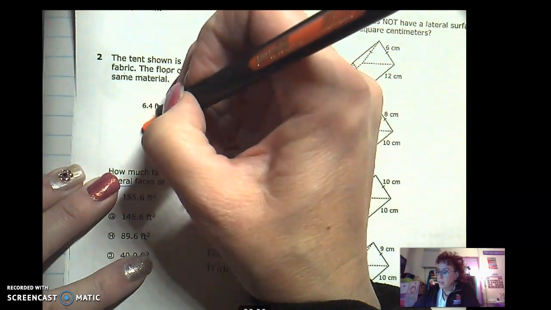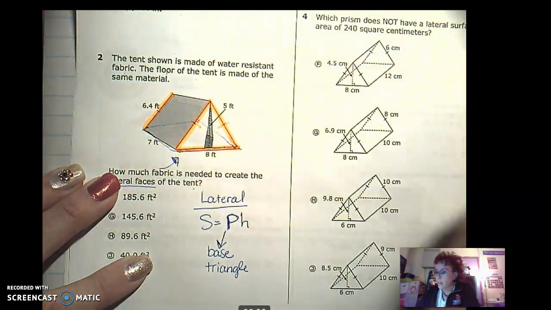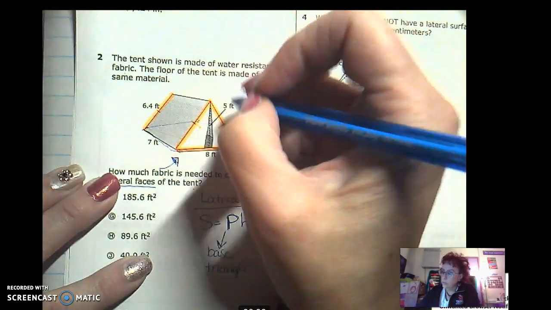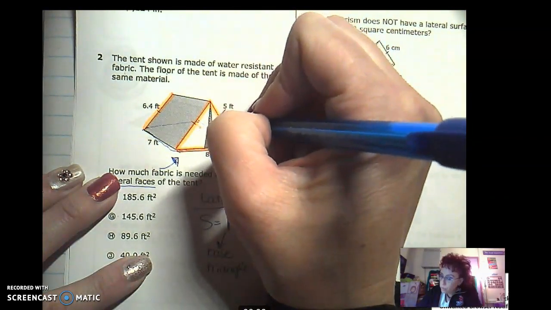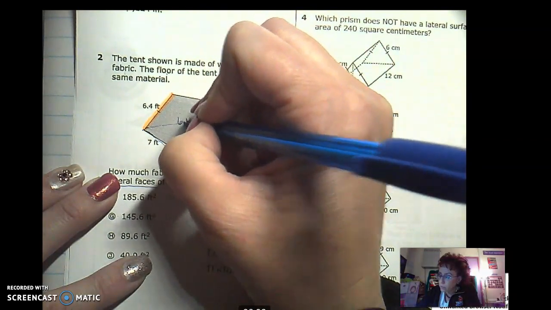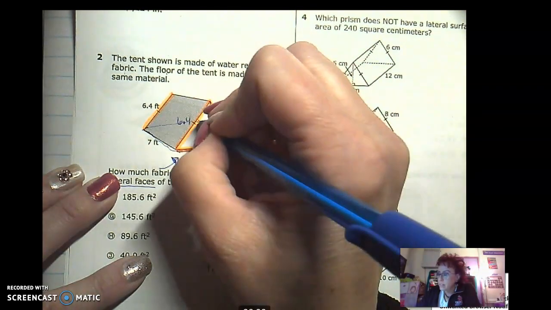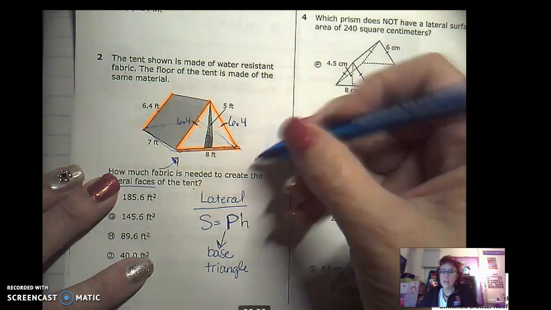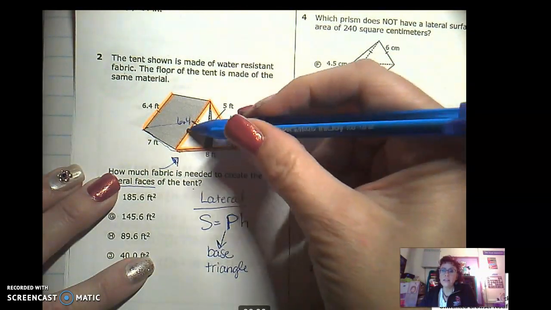Let's just go back here and find the other triangle, and there is a measurement there, 6.4. So we're going to use 6.4, and this is also 6.4. They have identical markings. That indicates they're the same measurement.